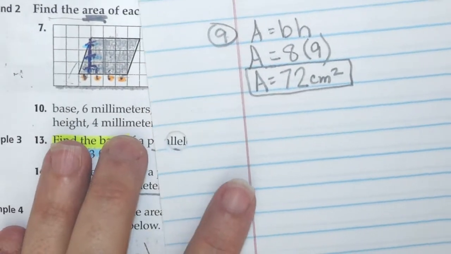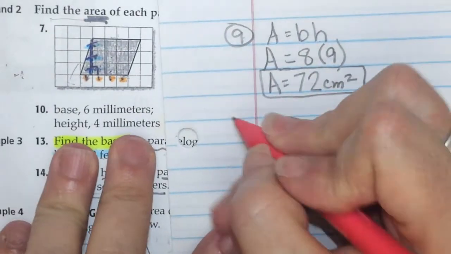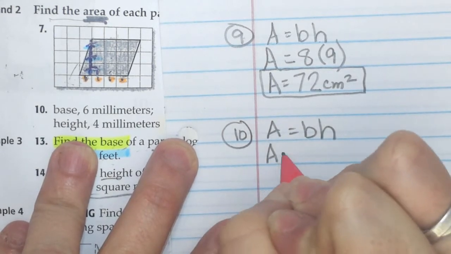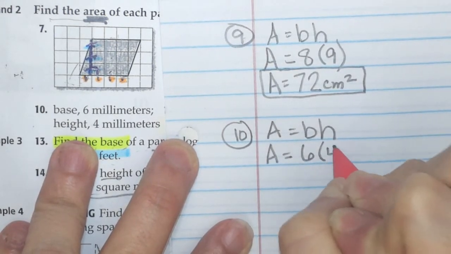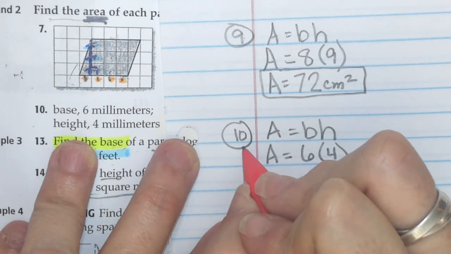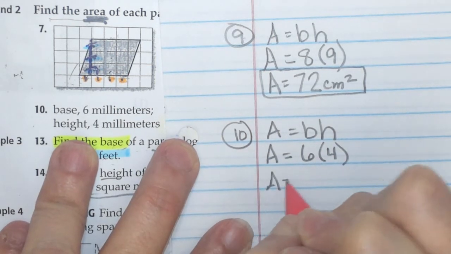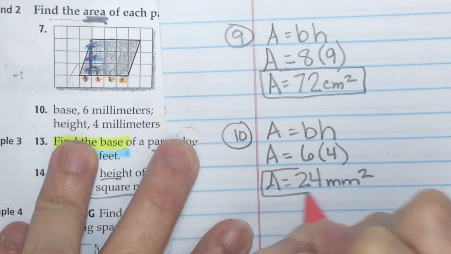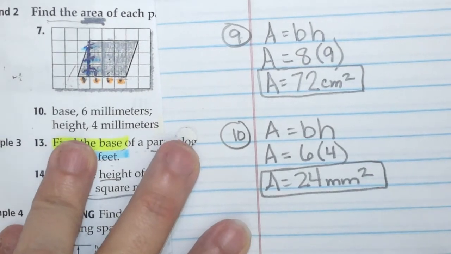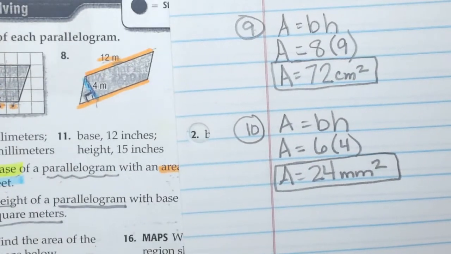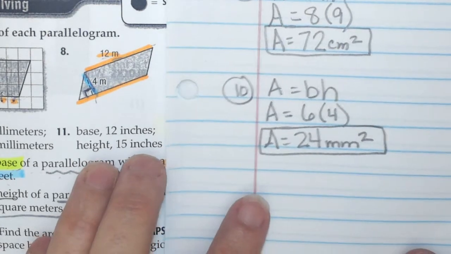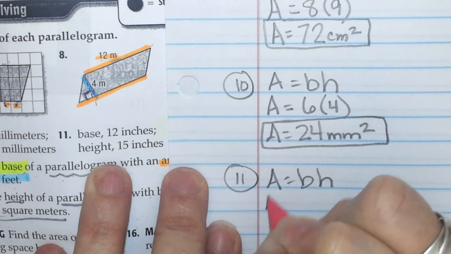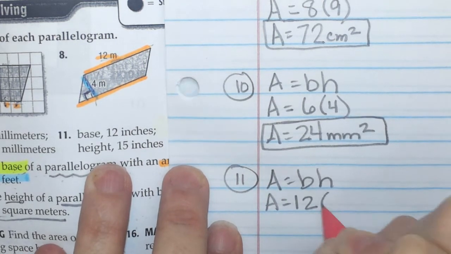10, 11, and 12, they just gave you the base and the height, so you would write the formula and fill it in. Okay, guys, if you walk in tomorrow and say 10 is 24, it is wrong. I need the whole formula. I need all 3 steps. I'm trying to give y'all advice. Number 11 is base times height, 12 times 15.